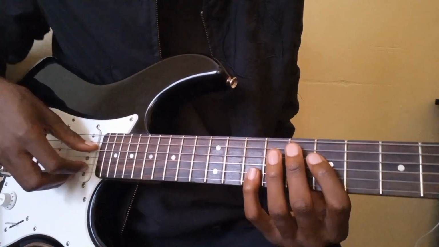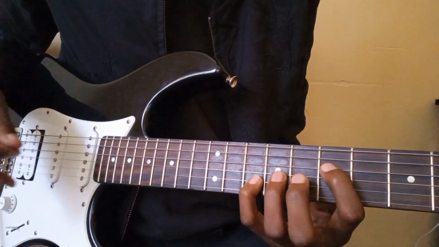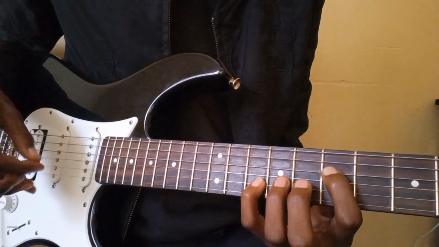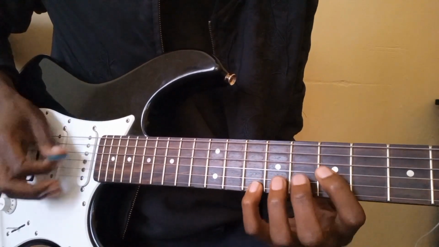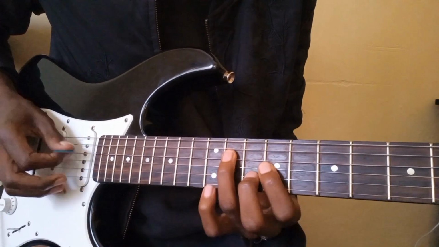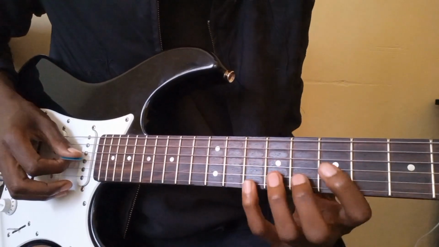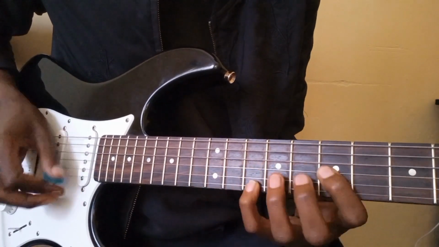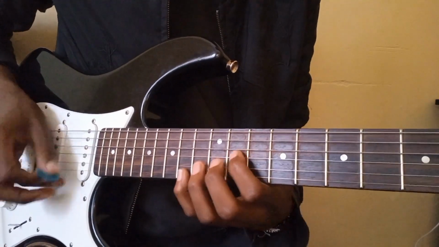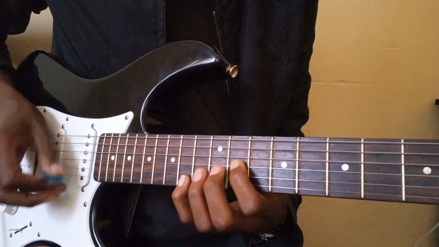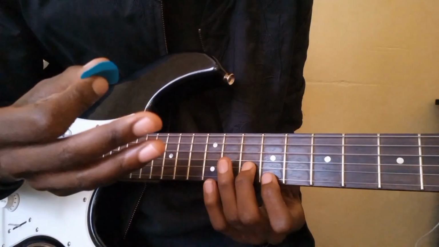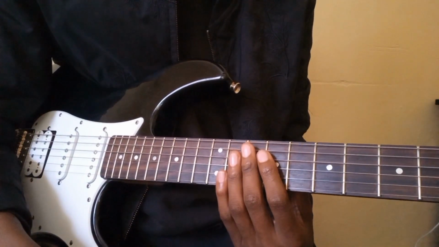It's still the same note, but the pitch is different, a pitch higher or a pitch lower. Those are octaves.